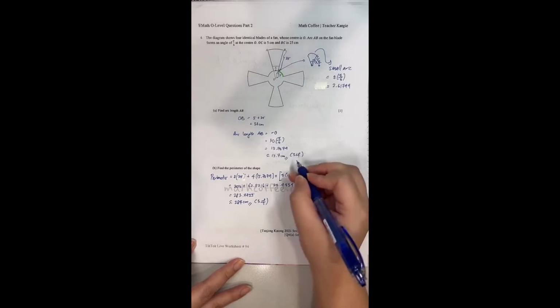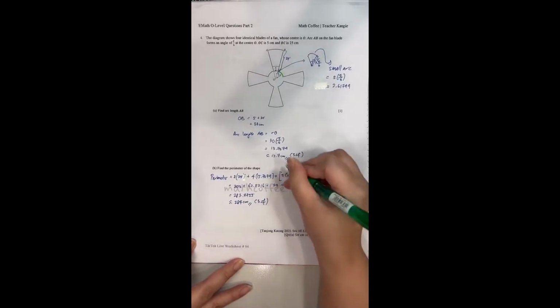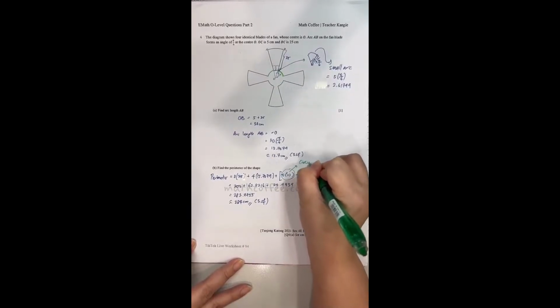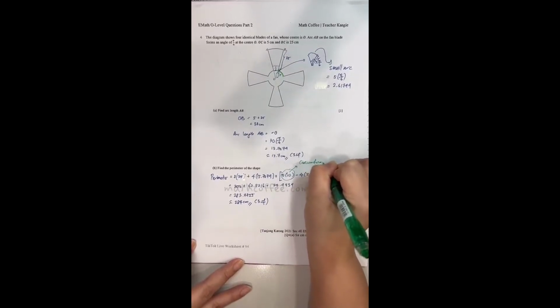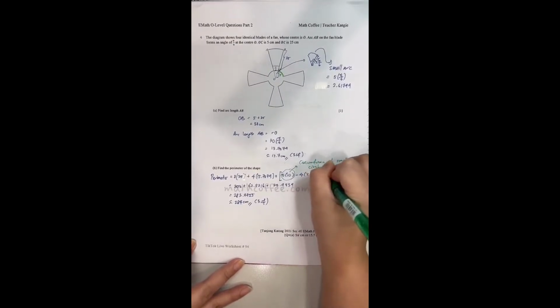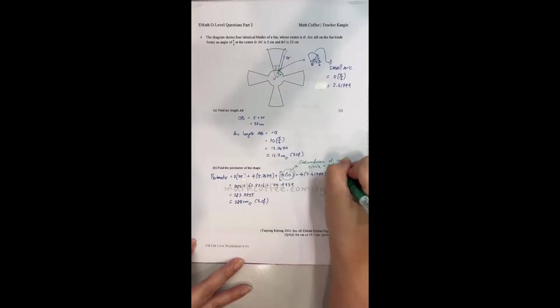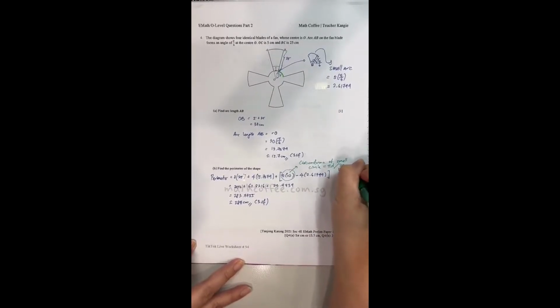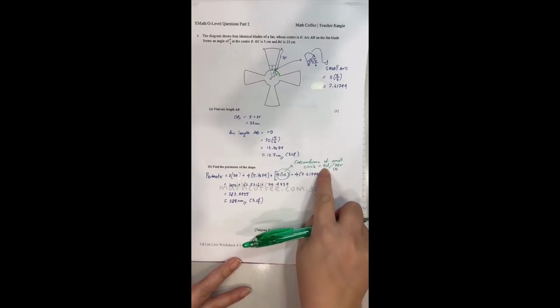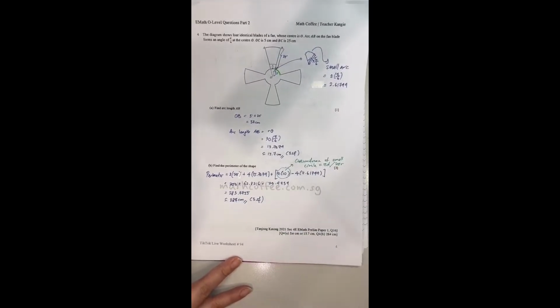Pi d and 2 pi r is the same thing. This one is the circumference of the small circle. It is pi d or 2 pi r is the same thing. Pi d and 2 pi r. Diameter is 2r. So it's actually the same thing.